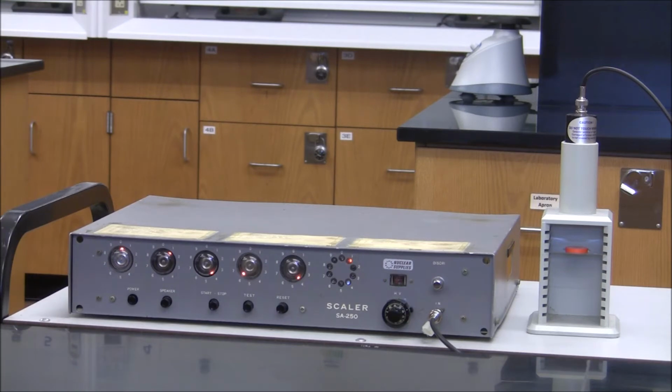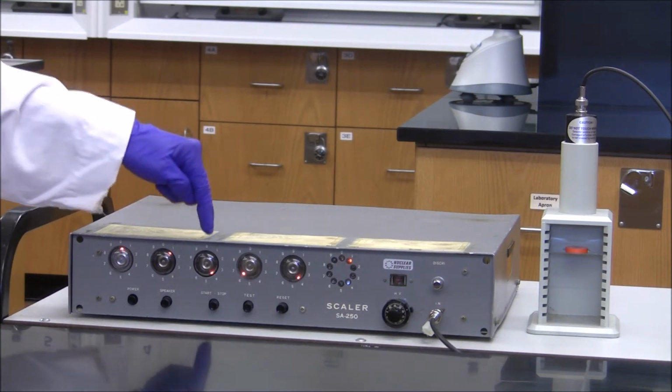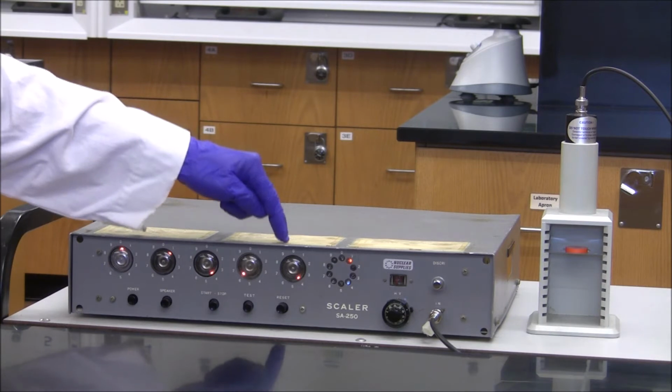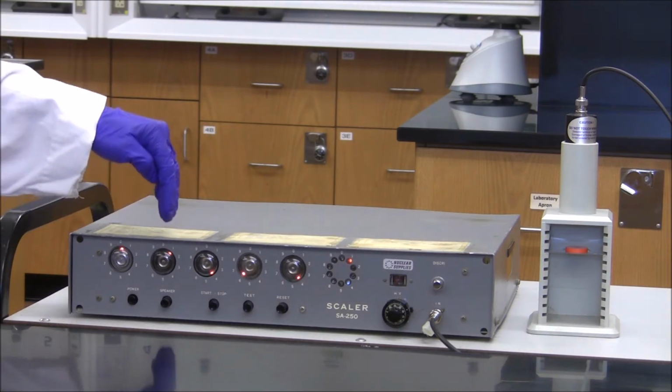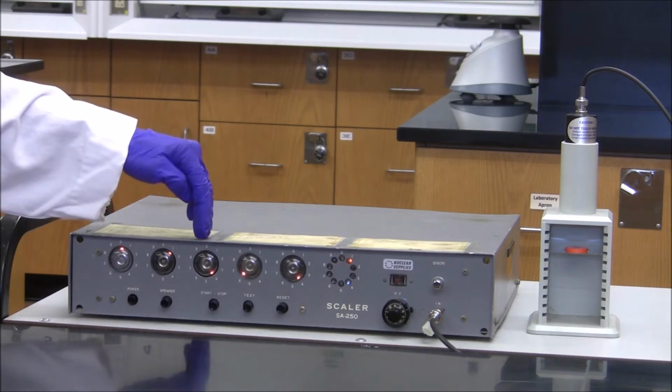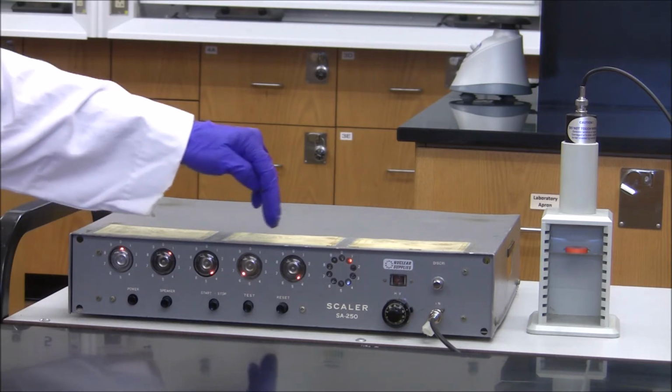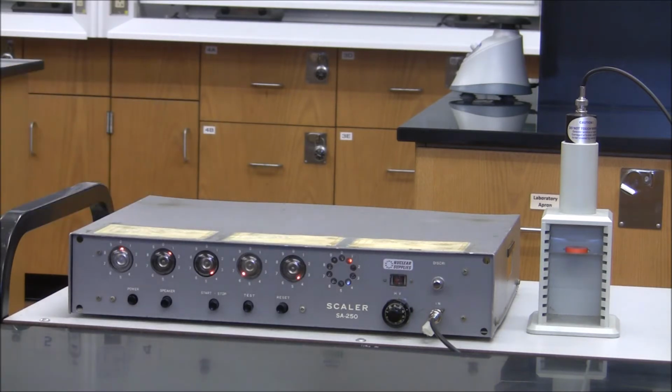Now if we look at our counter, we have a 1, a 4, a 7, a 4, and a 1. So this is the 10,000s column, so this is 14,741. So you're going to write down 14,741 in your data table for the amount of radioactive events that take place in 30 seconds when our sample is in the third slot down from the Geiger-Müller tube.